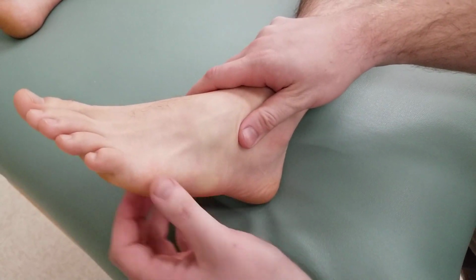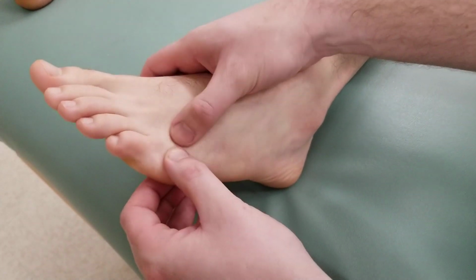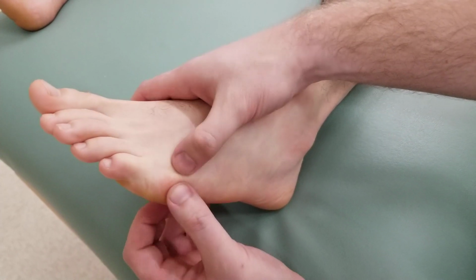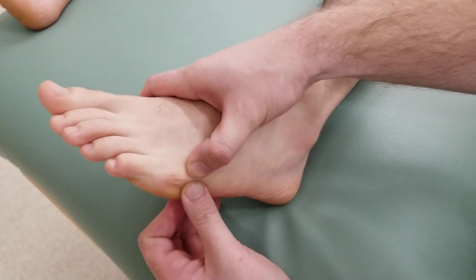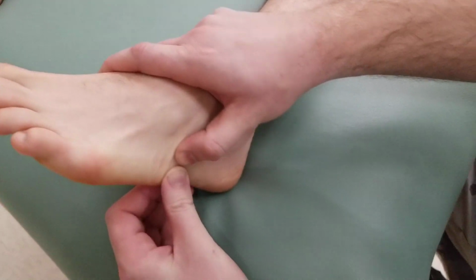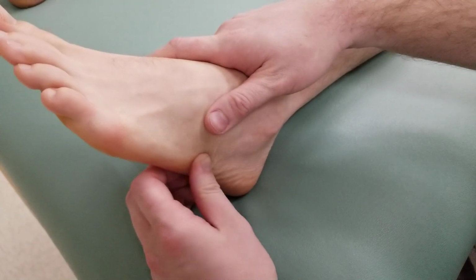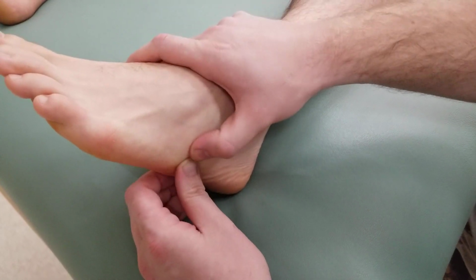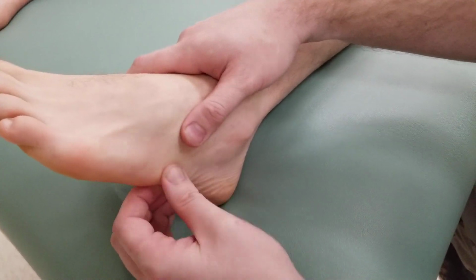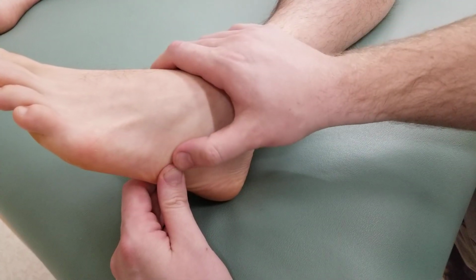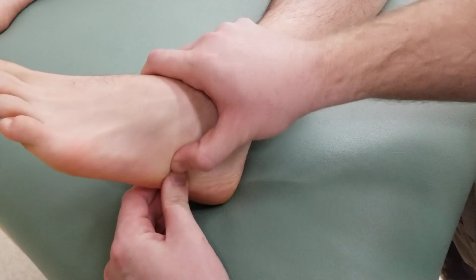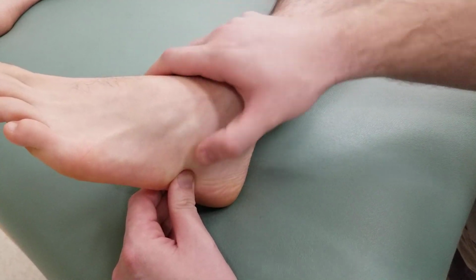Another way to landmark cuboid is to follow up on the 5th metatarsal. So I'm feeling for the metatarsal phalangeal joint right here. There is the head of the 5th metatarsal. I'm going to follow up along its shaft, follow up, and then there's going to be quite a large bump at the proximal end of this 5th metatarsal. This is known as one of two things: the tuberosity of the 5th, or in some books is referenced as the styloid process. If I were to roll proximal off that styloid process, I will sink into softer tissue, and this is again the location of the cuboid.